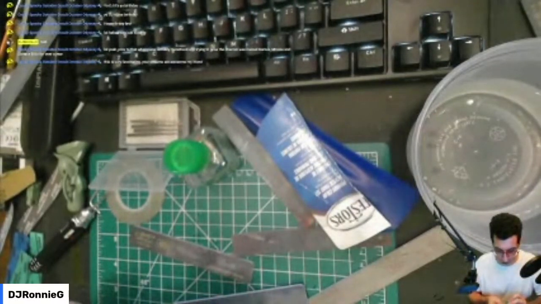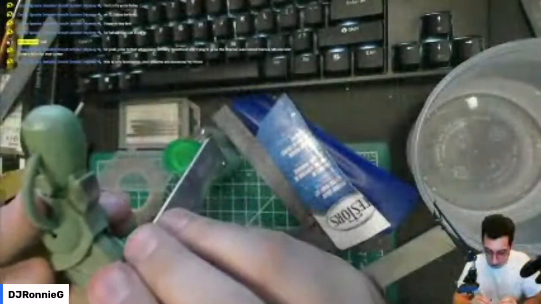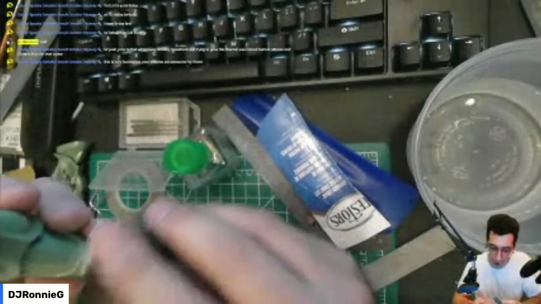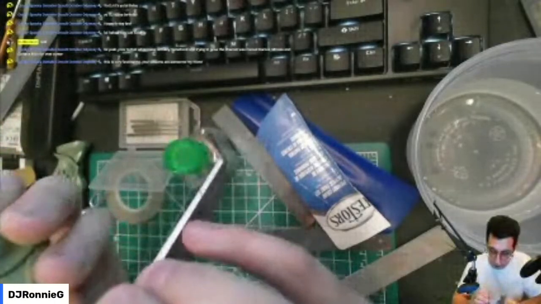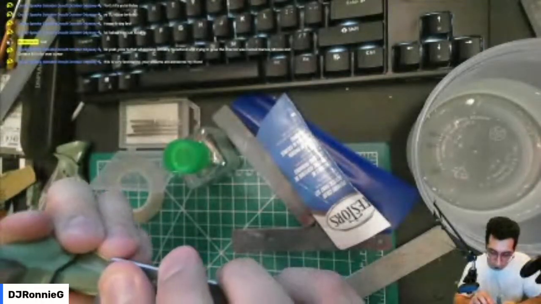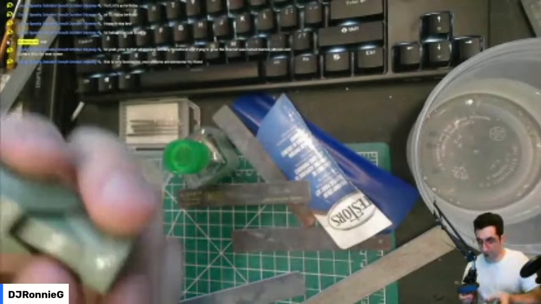I think I might be able to clean up the front of his foot a little bit. In fact, this is why I bought this type of sandpaper here.